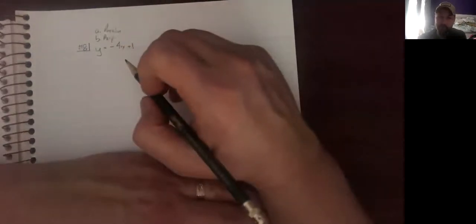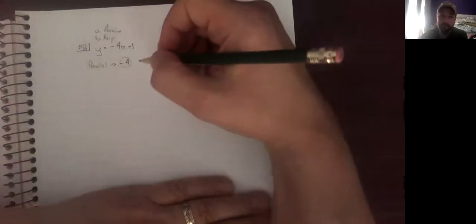Y equals -4x plus 1. Okay, I don't have to do any work. They want, and that was it. Yeah, they just want the slope of a line that's parallel. Well, any line parallel to this has to have the same slope. Otherwise, it's not parallel.